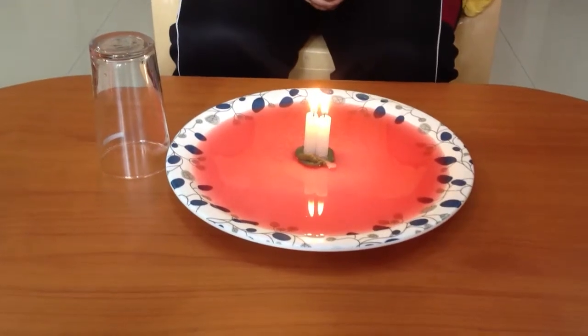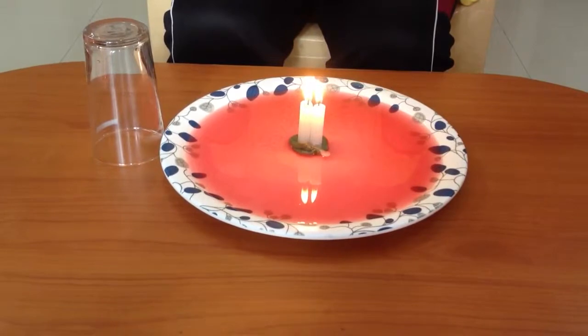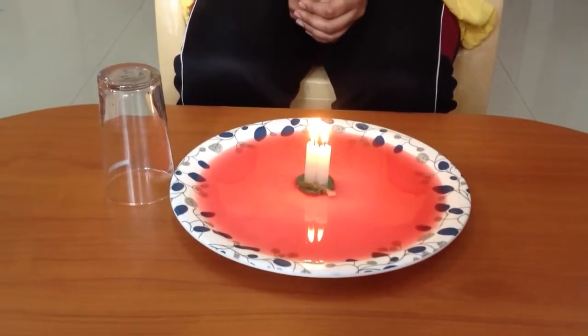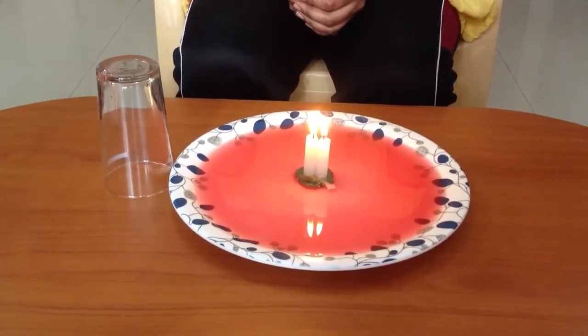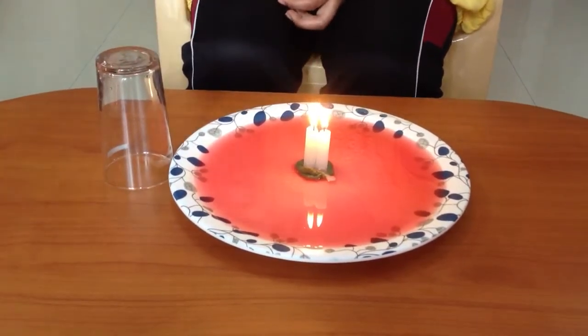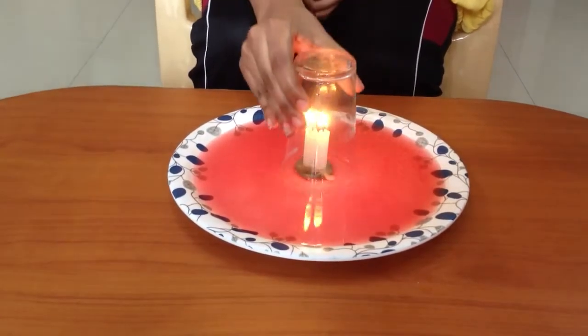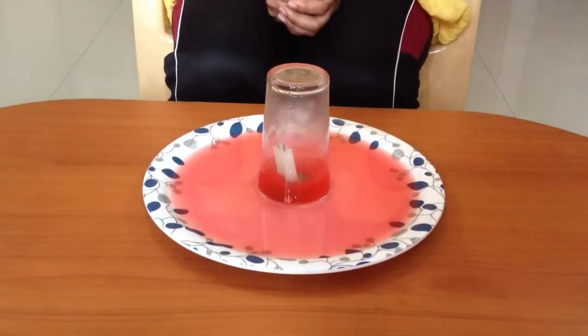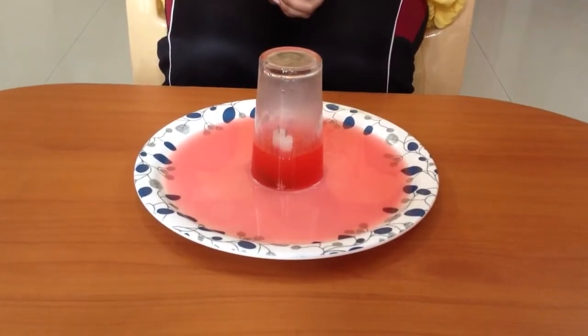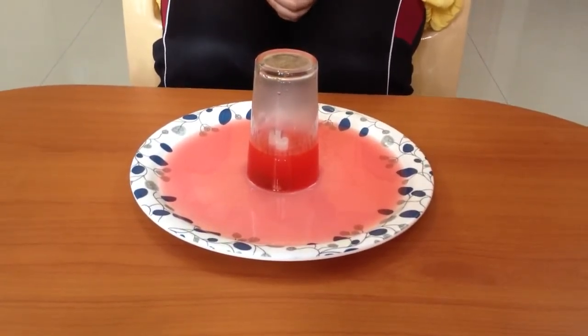In this activity, we will demonstrate how an extinguished candle produces a low pressure inside a glass. For this activity, we need colored water, lighted candles, and a glass. Place the glass over the flame. We observe that the flame goes off and the water level rises.